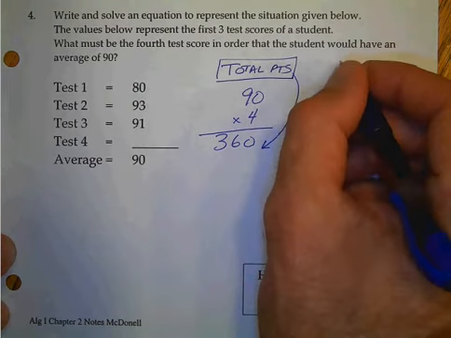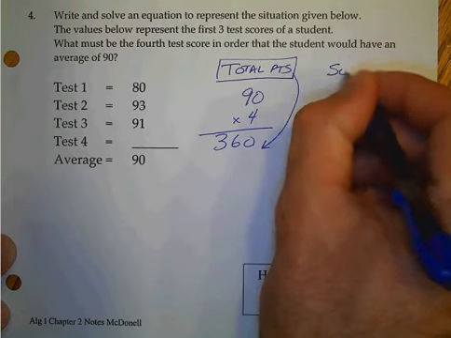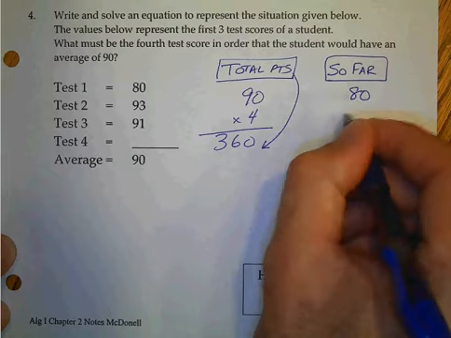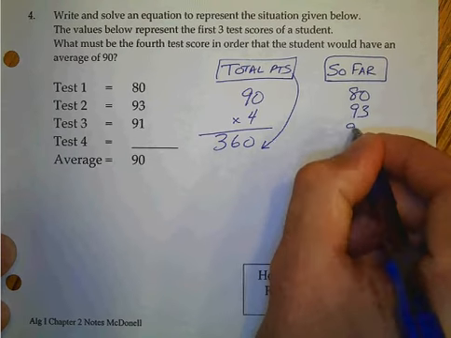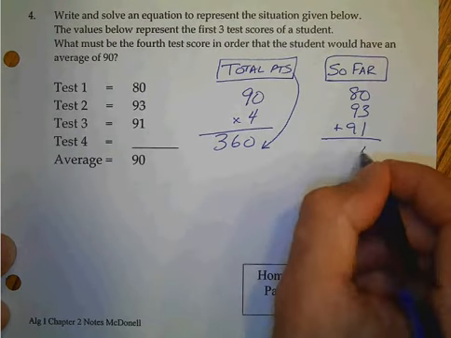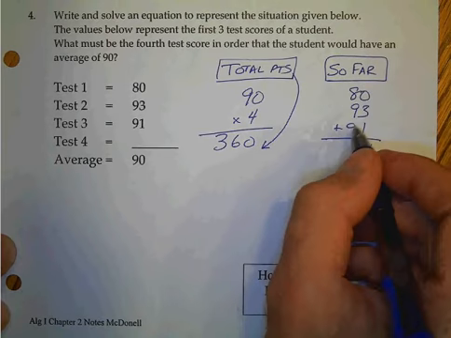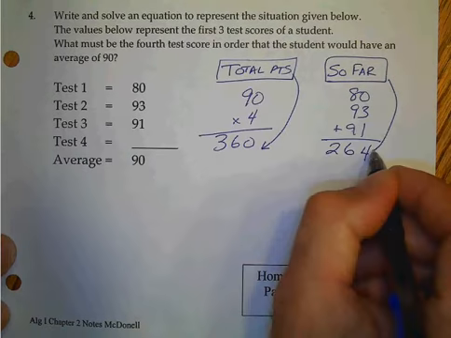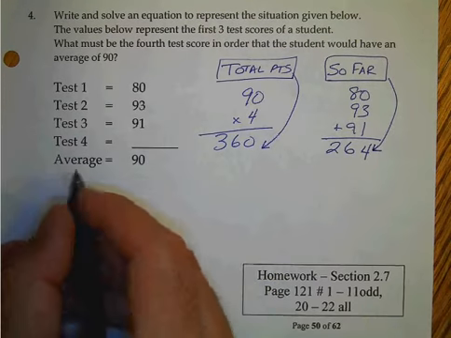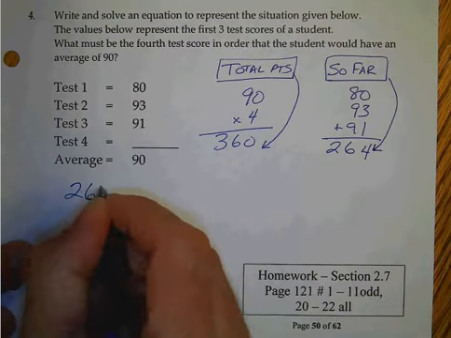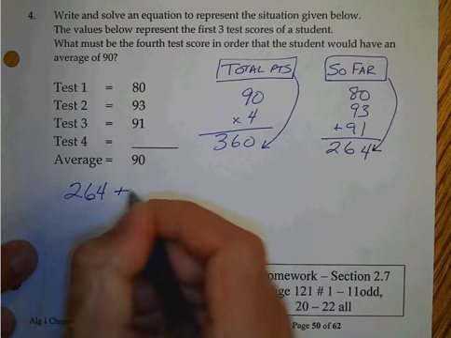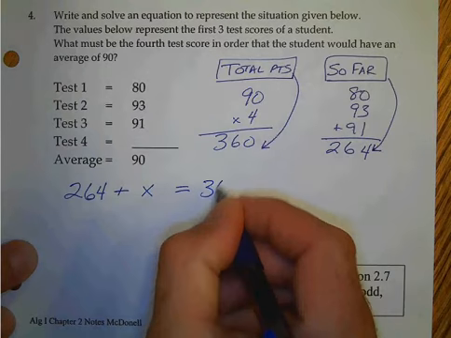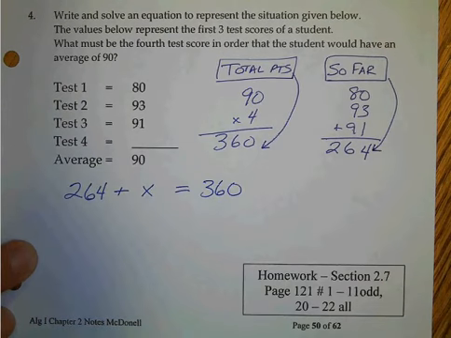How many points do I have so far? Well, to get the points that we have so far, let's add up 80 plus 93 plus 91. That's a 4, 17, and 9 is 26. So far we have 264 points. So my equation is going to look like this: 264 plus x, representing our test 4, equals 360. Very easy to solve here.